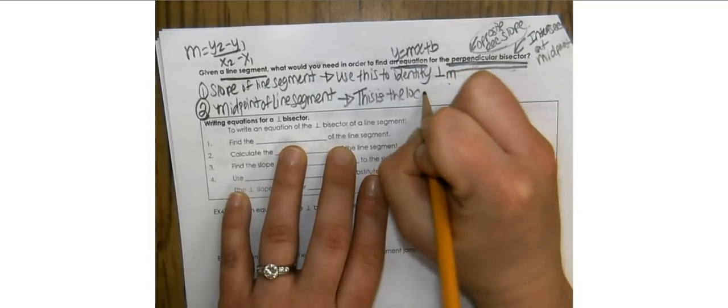The second thing that we're going to do is identify the midpoint of the line segment. And the reason why we do that is because that represents the location where the perpendicular bisector intersects the segment.